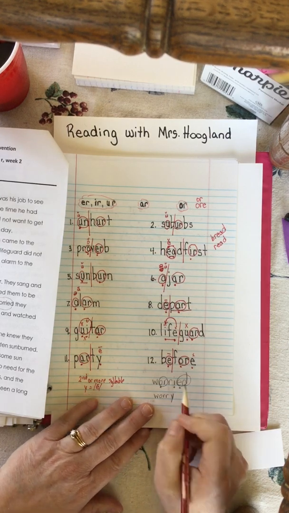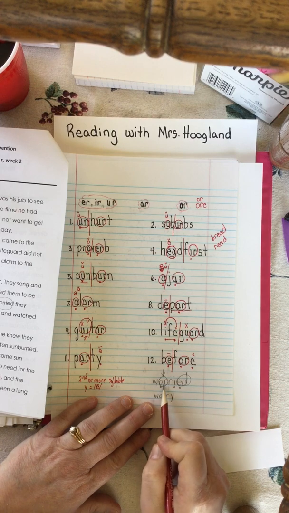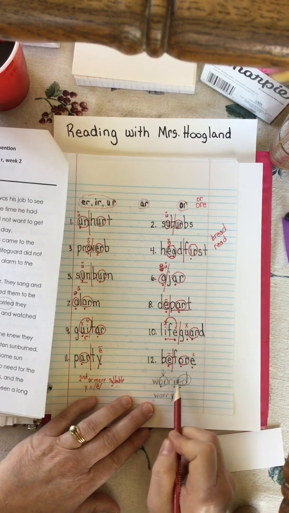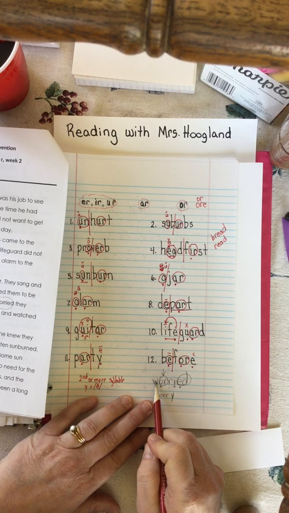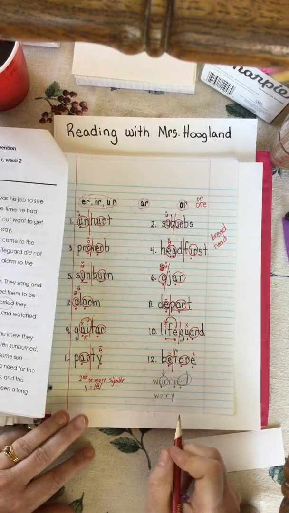That's not the reason why I really wanted to talk about it. I really wanted to talk about it because this or, worried, does not make sense. So now I need to be flexible, and I know that is the most common one. So now I'm going to say worried, worried. That one makes a lot more sense.